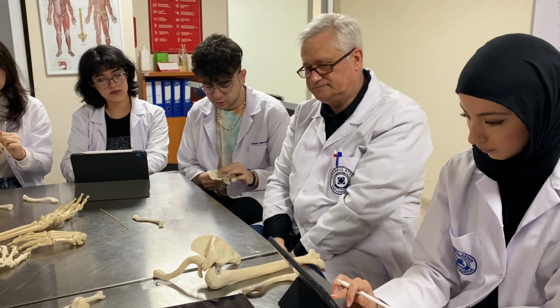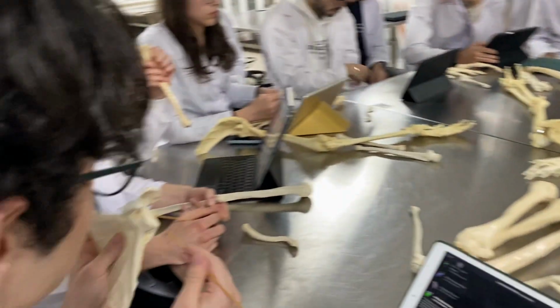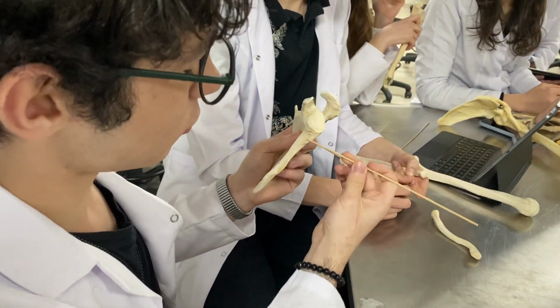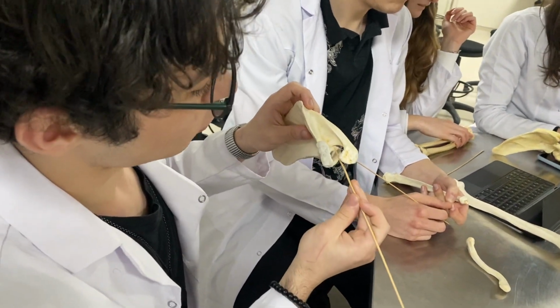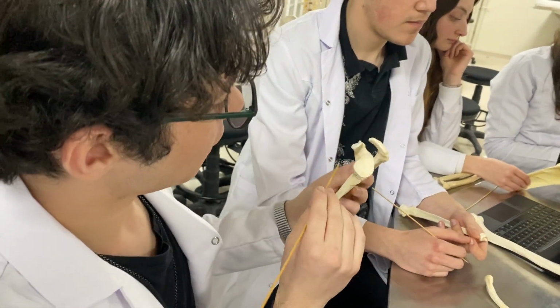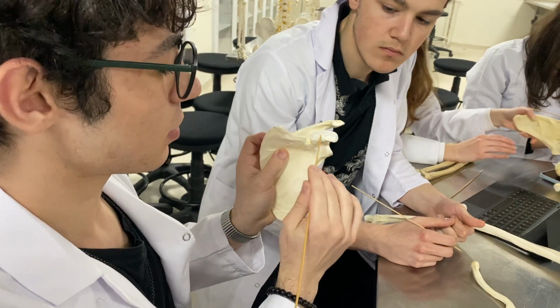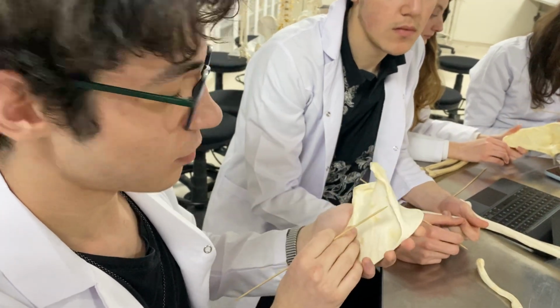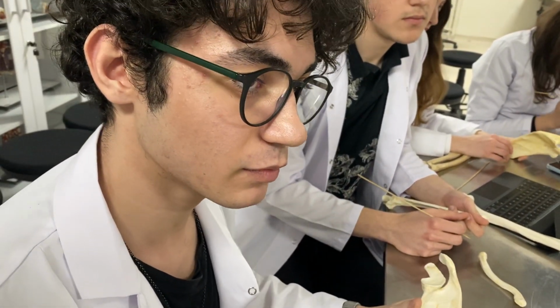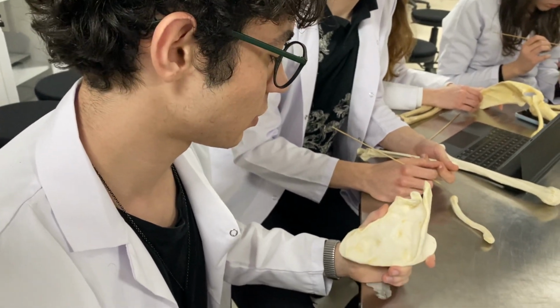Then we have the glenoid cavity, the infraglenoid tubercle, the supraglenoid tubercle, and the coracoid process. So what's the importance of the supraglenoid tubercle and the infraglenoid tubercle?